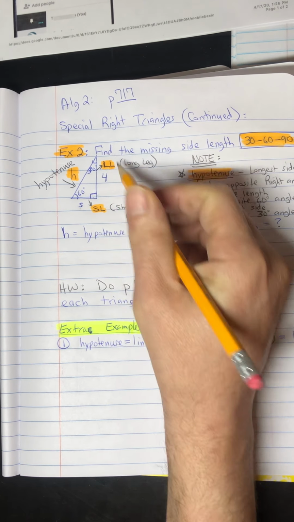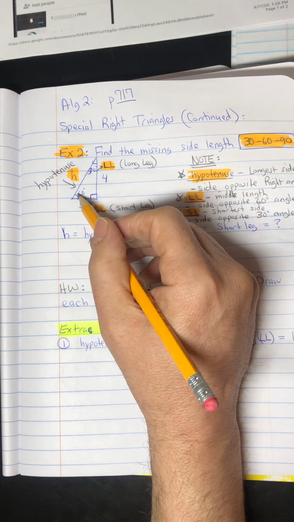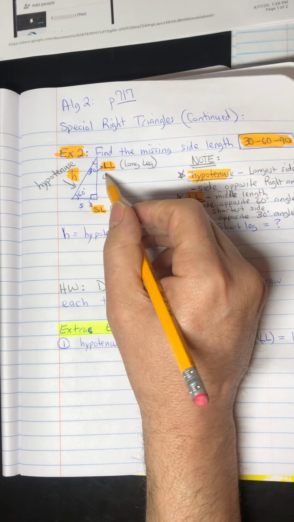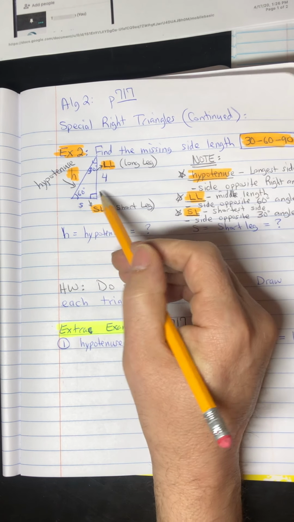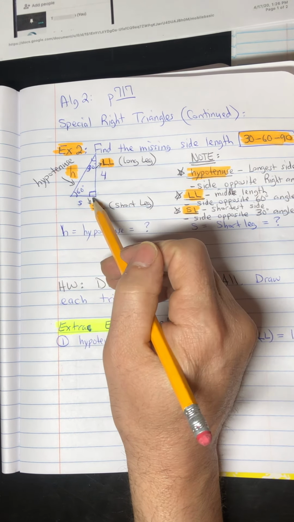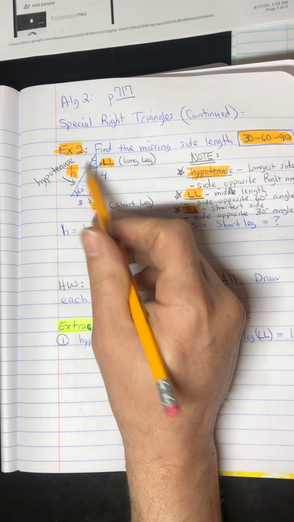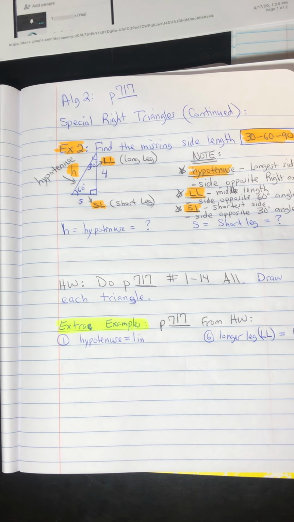The middle side is called the long leg, and it's 4. How do I know that's the long leg? Because it's the side opposite the 60-degree angle. So 4 is the long leg, S is the missing side, the short leg, and the hypotenuse is H because it's the side opposite the 90-degree angle. It's the longest of the 3 sides. Side opposite the 90-degree angle is the hypotenuse.